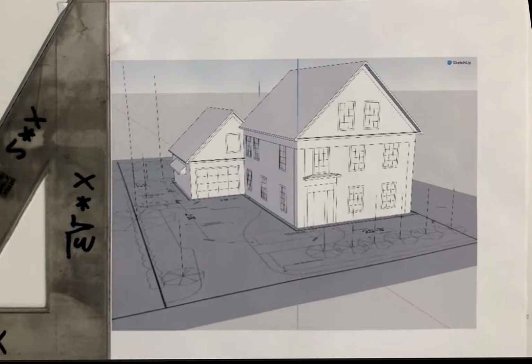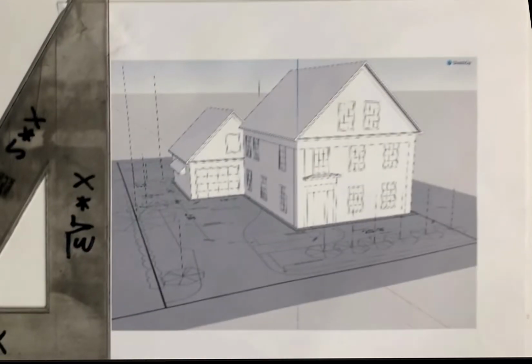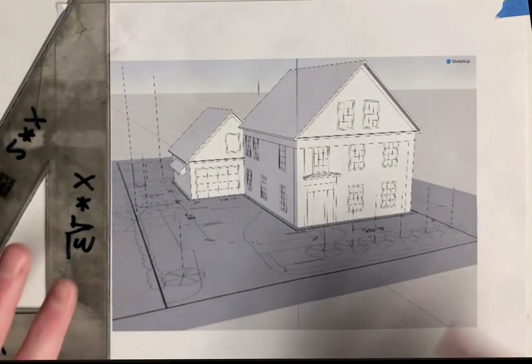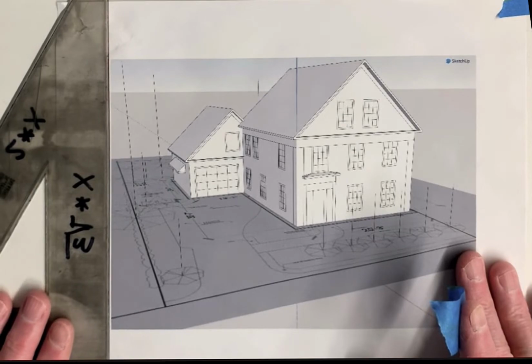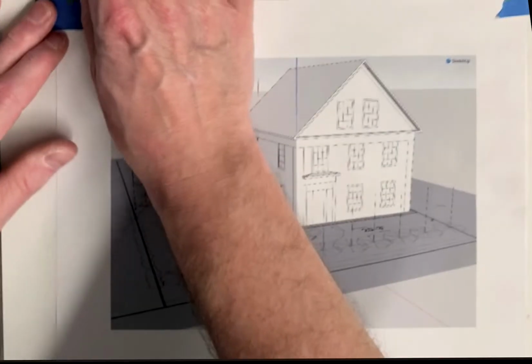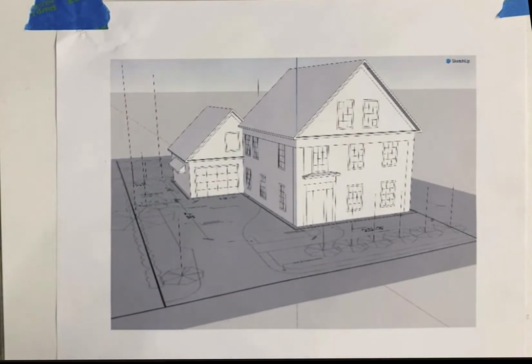Vertical measuring lines. The problem with the perspective, unlike an elevation, is that nothing is to scale. It's in scale from a perspective point of view. It looks just like whatever you'd see if you were looking at it. However, it's not to scale like an elevation would be.